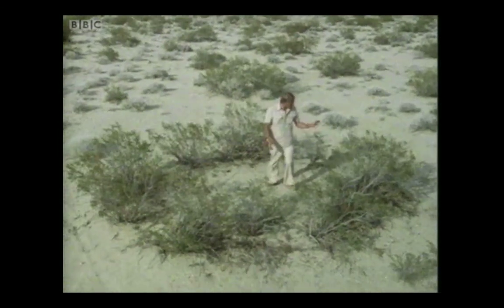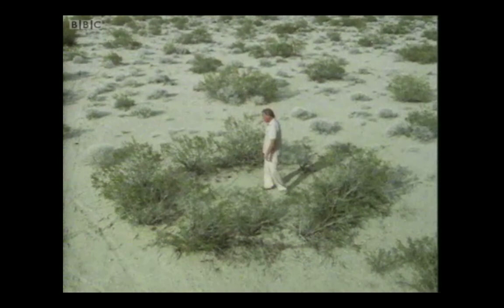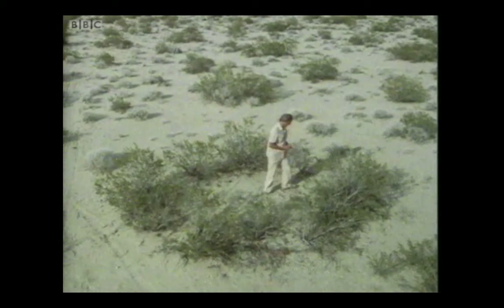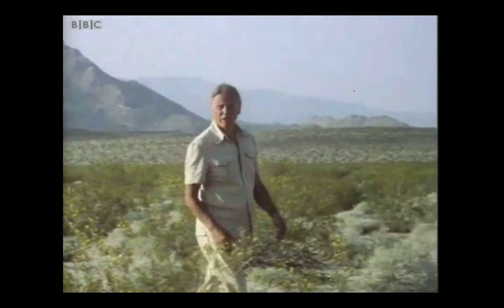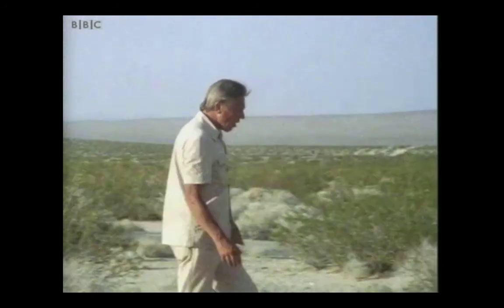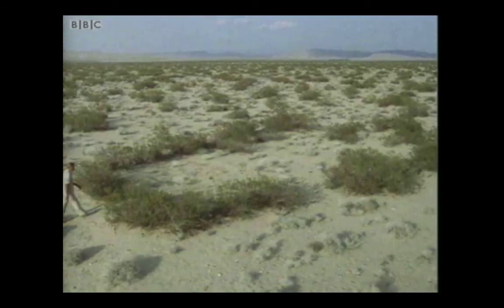So these are not separate individual creosote bushes as it might appear, but just one big ring-shaped individual plant. Over the centuries, the rings widened and changed their shape, until now some are over 25 yards across, like this one.